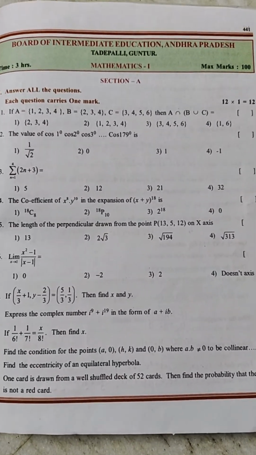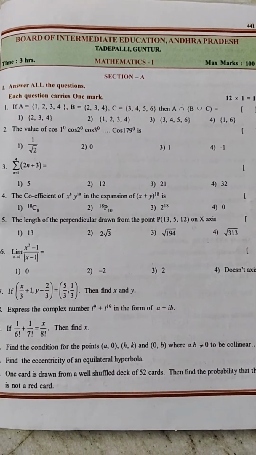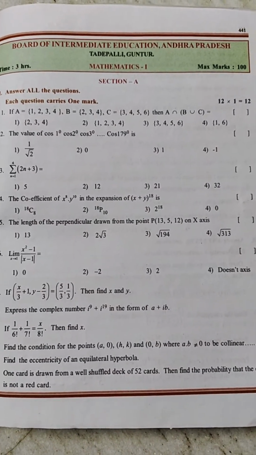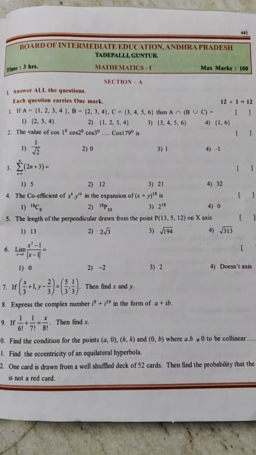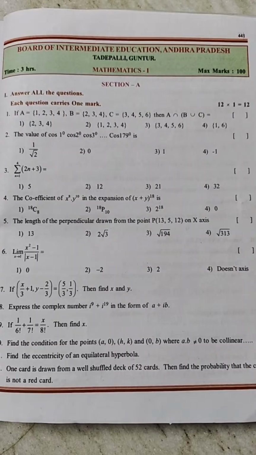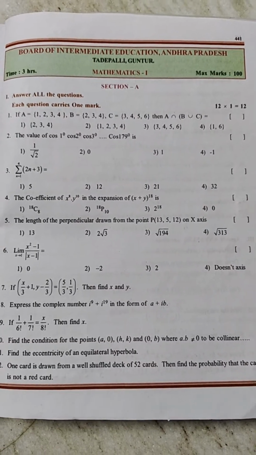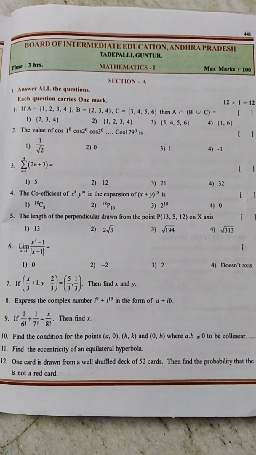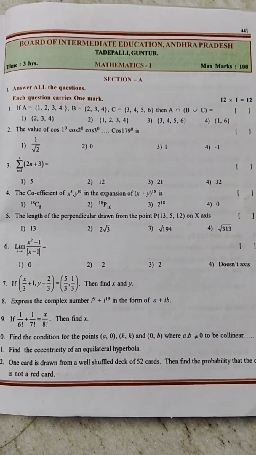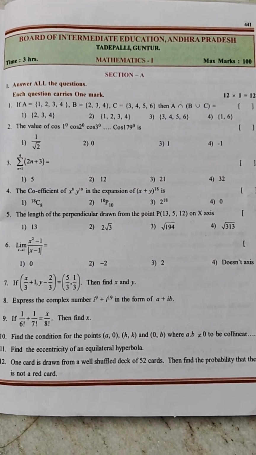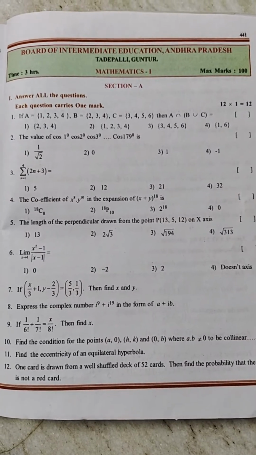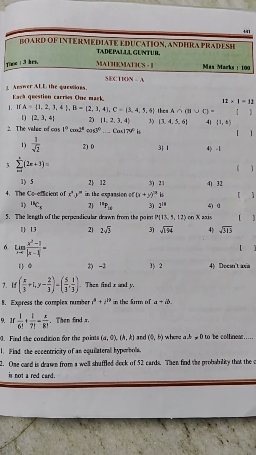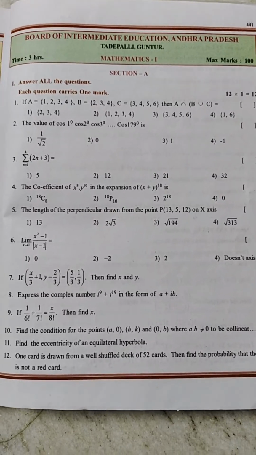So what is the first question here? If A equal to {1, 2, 3, 4}, B equal to {2, 3, 4}, C equal to {3, 4, 5, 6}, then find A intersection (B union C). Out of 12 questions, 6 are multiple choice questions and the other 6 are numerical type, where you have to give the answer, dear students. So let us have a solution for the first question.